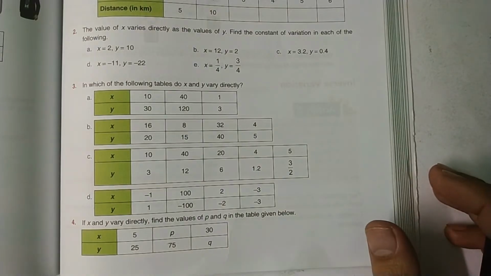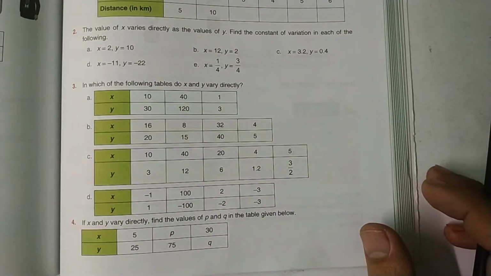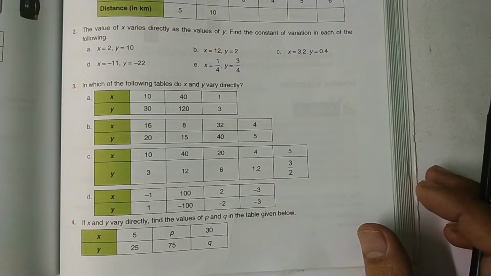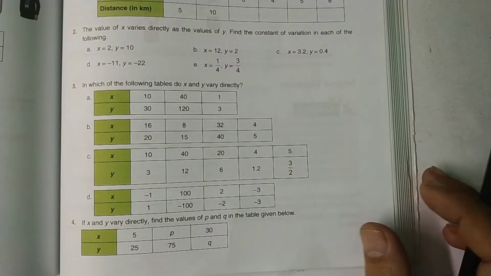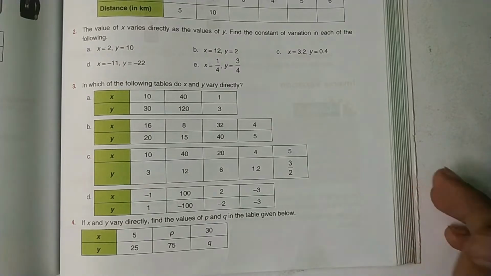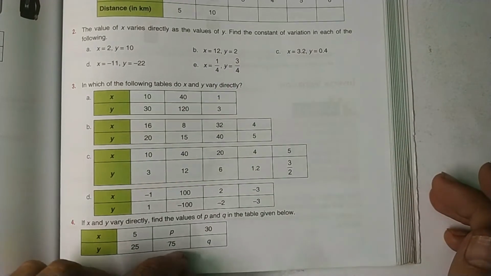Where it is written direct, you have to solve by direct. Where it is written find whether it is direct or indirect, you will find it. Okay, so you have to revise this and then try to do a question.